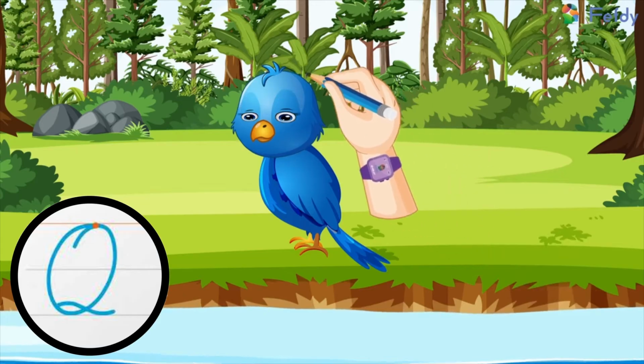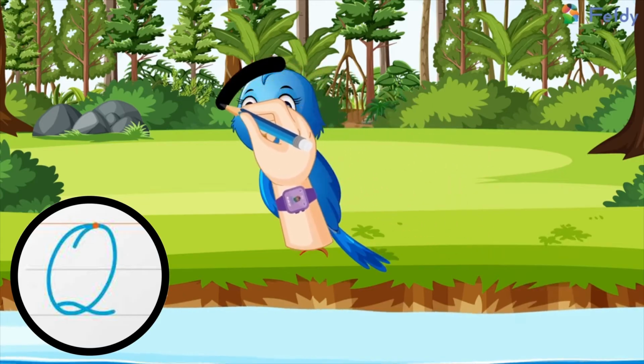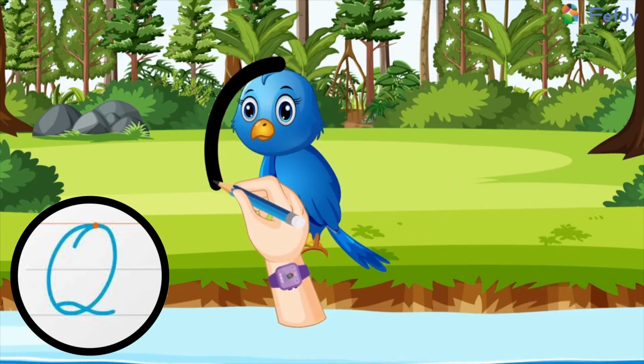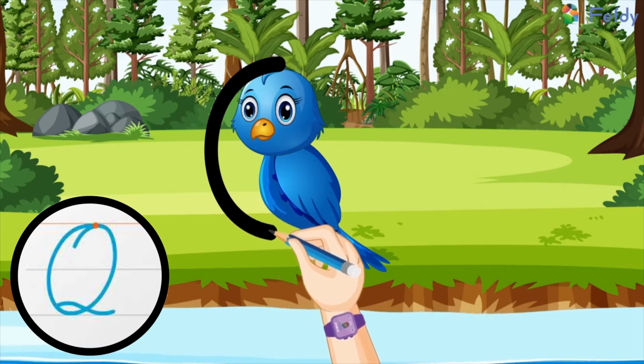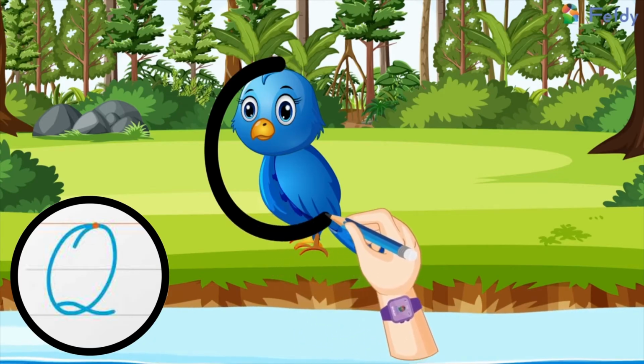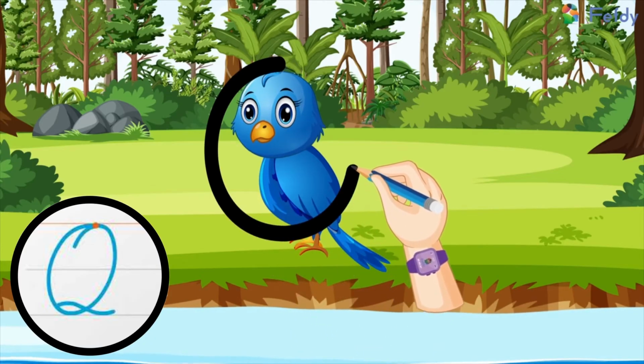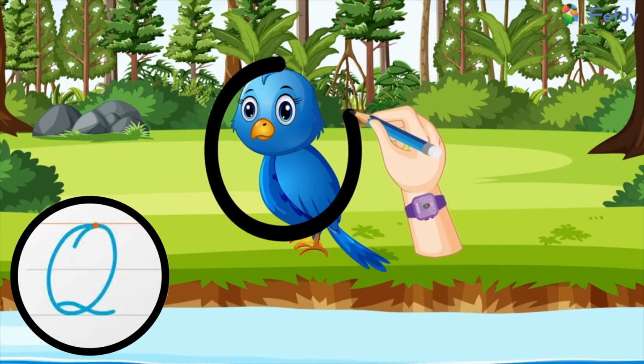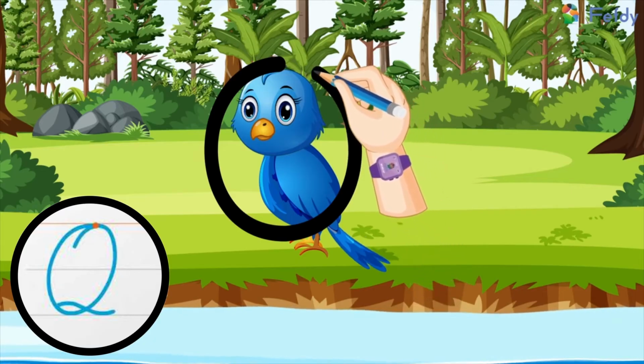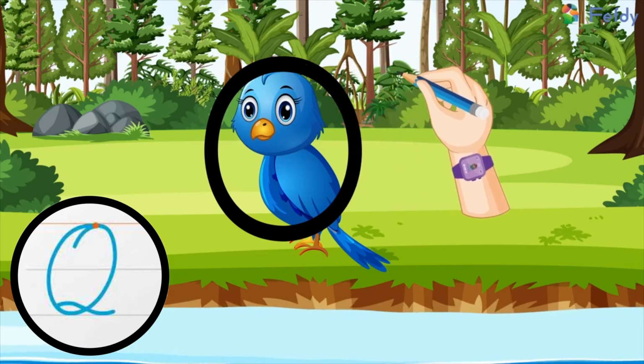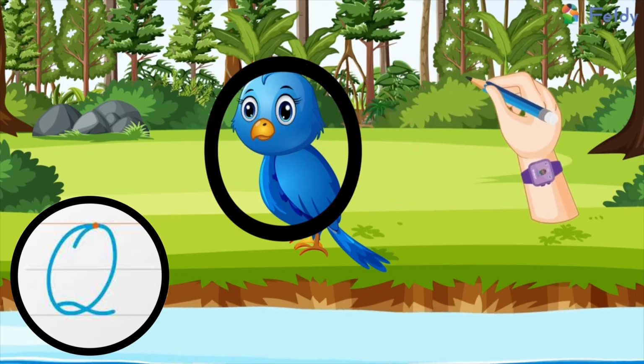Now, let's start by drawing a big circle around the head and body of the little birdie. Bring your marker all the way around back to where you started. There you go, a perfect circle. But wait, our Q isn't finished yet. It needs its special tail.